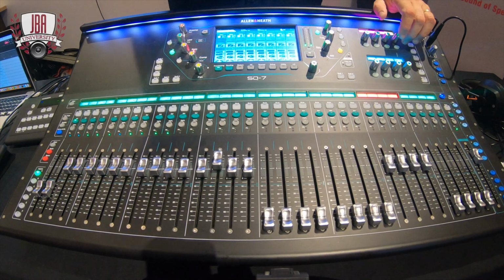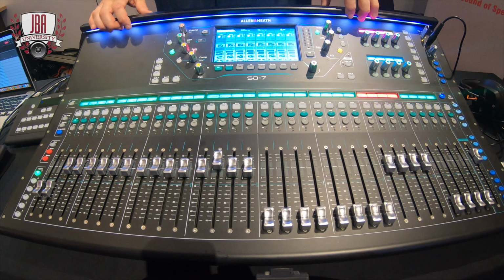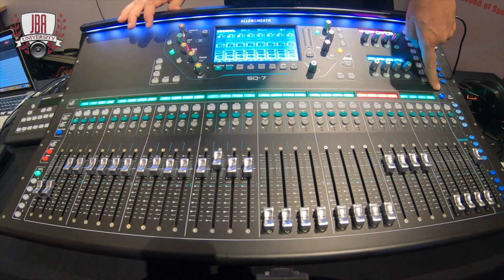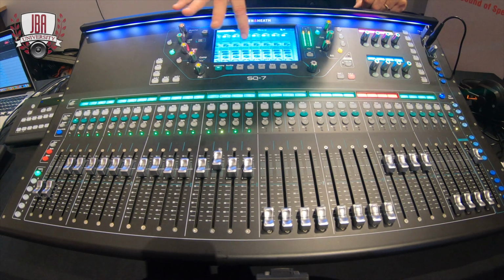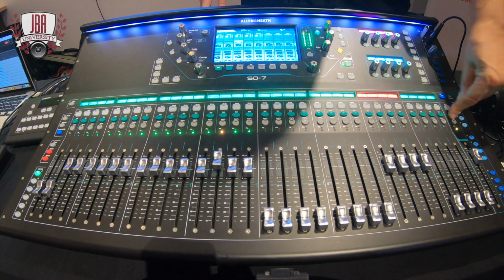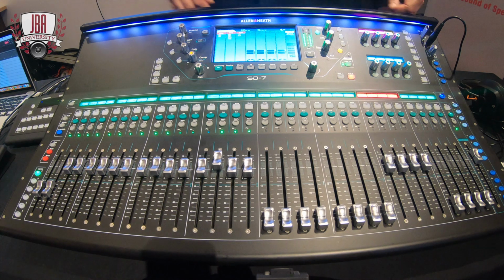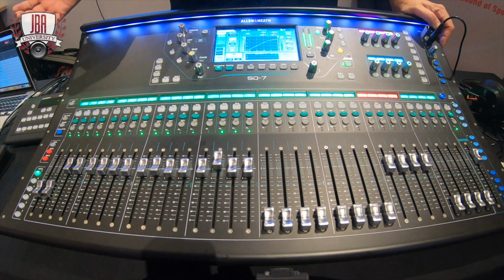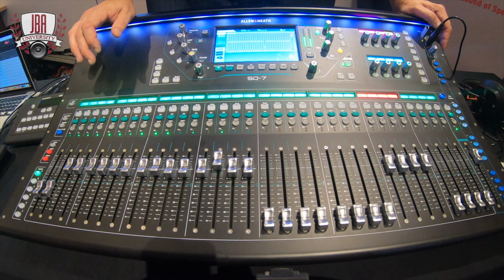All right, so that's input channel processing. Output channel processing is not too different. If you have your main selected, we are going to go to that channel on the touchscreen. You can do it one of two ways. You can swipe it over or just press the green button and it'll take you over to the last channel, and you will see that you have an output compressor, an output parametric, and an output graphic.